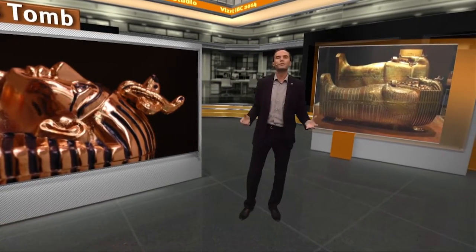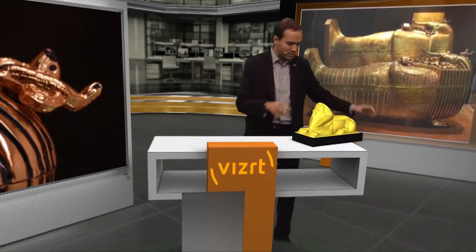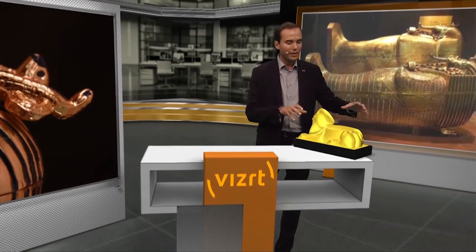Well, we can also bring in virtual set pieces. So here I have actually my virtual news desk, and I can add in immersive objects onto the news desk as well, such as this 3D model of the Sphinx that I have here. And as it rotates around, you can see that it is giving a nice reflective properties by using some HDR images and some state-of-the-art shaders from Viz Engine.